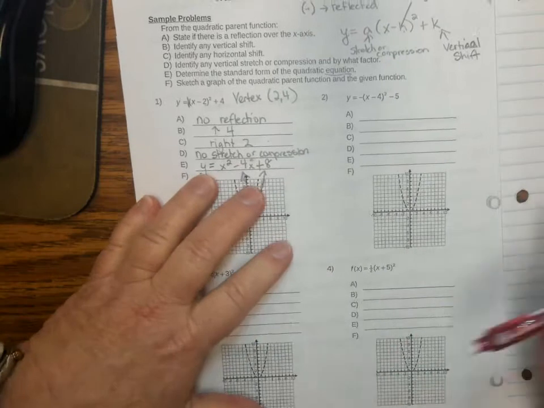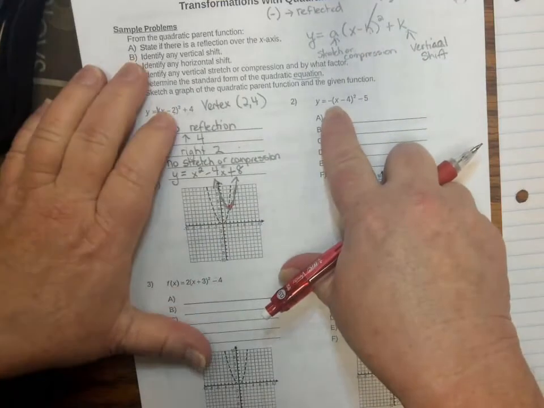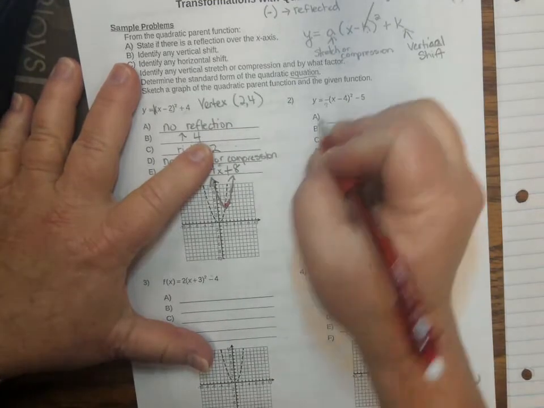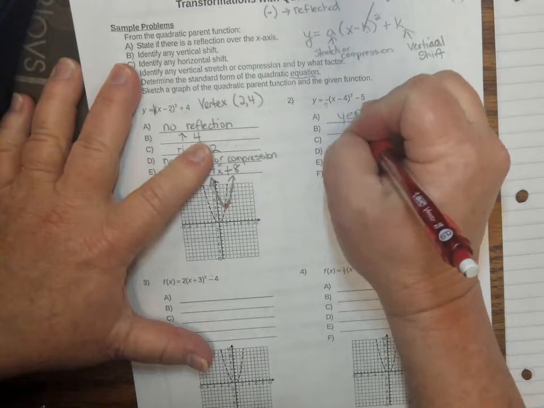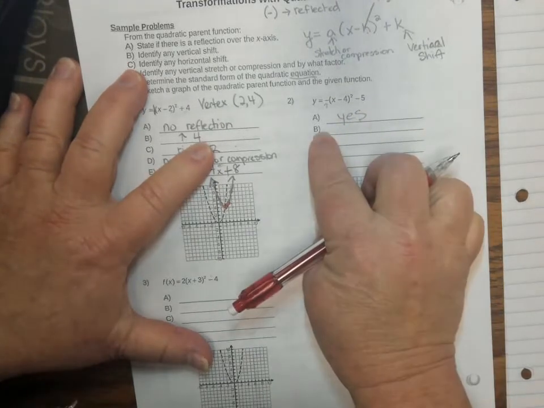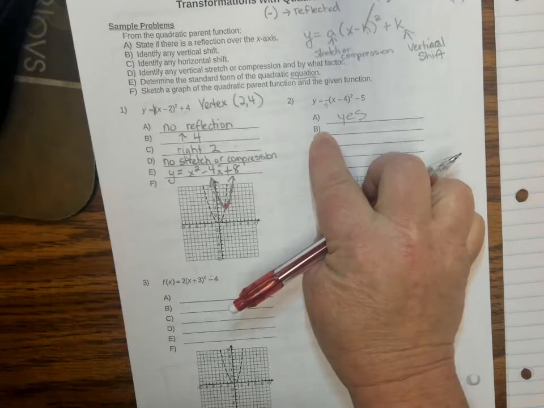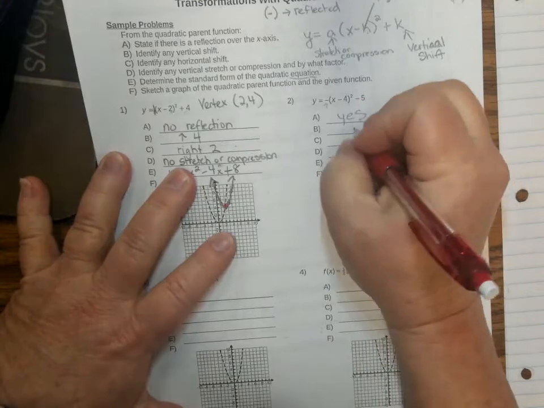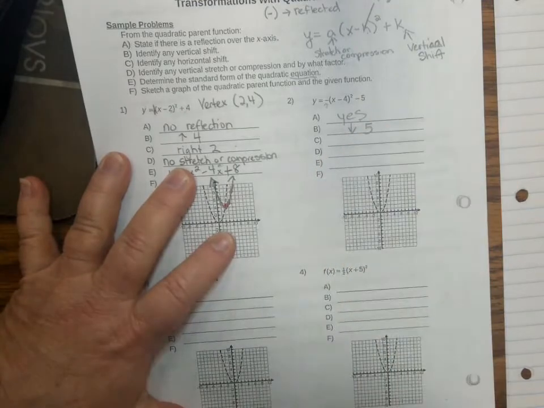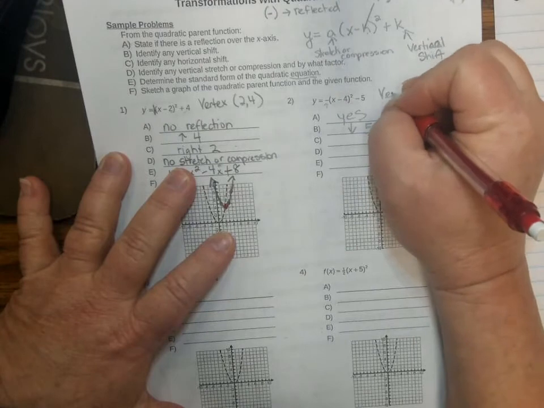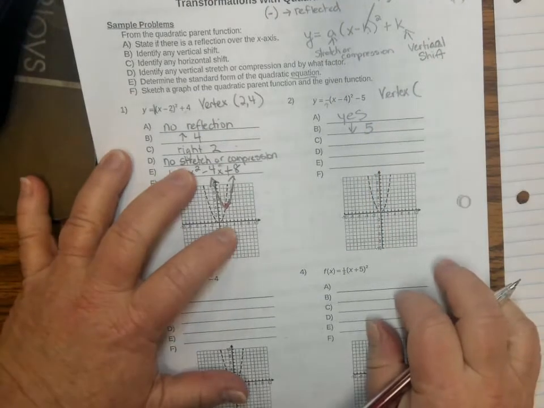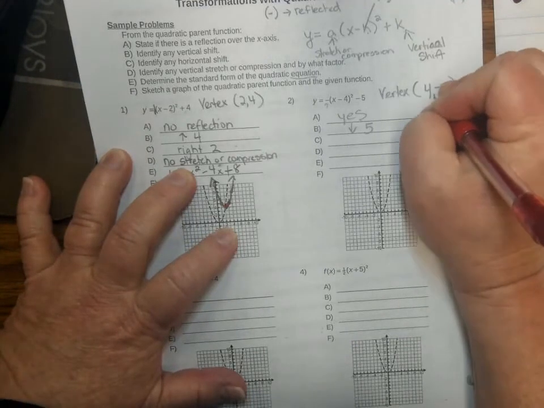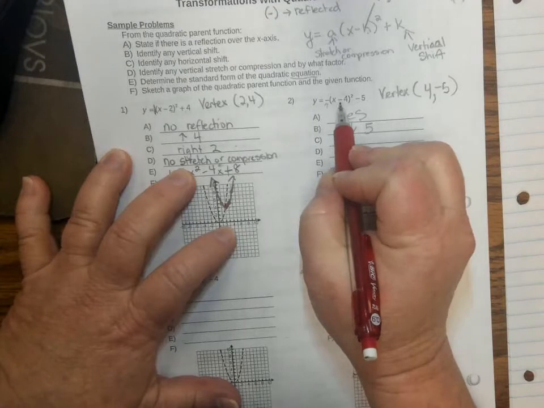So here, do we have a reflection over the x-axis? Well, yes, because we have this right here. So we're going to write yes. And B, identify the vertical shift. So which way is the vertical shift? Well, I see the vertical shift as a -5, so that tells me I'm going down 5. All right? By the way, who can identify the vertex? Hope you wrote (4, -5). Okay? Because this is a +4 and that's -5.